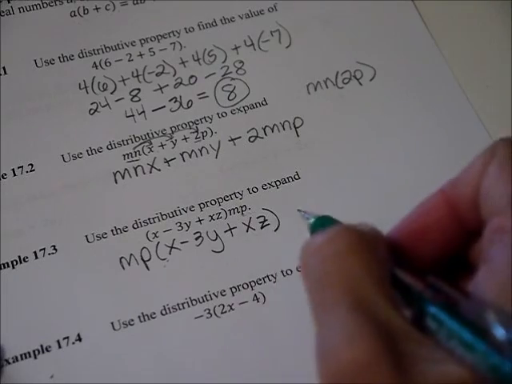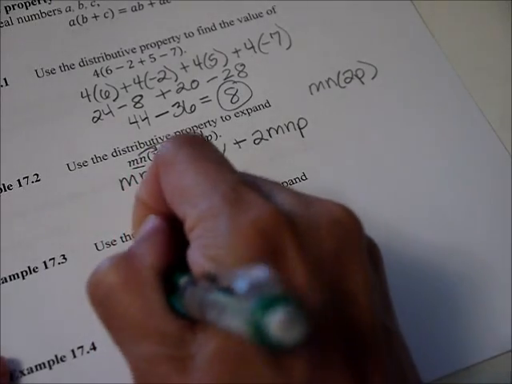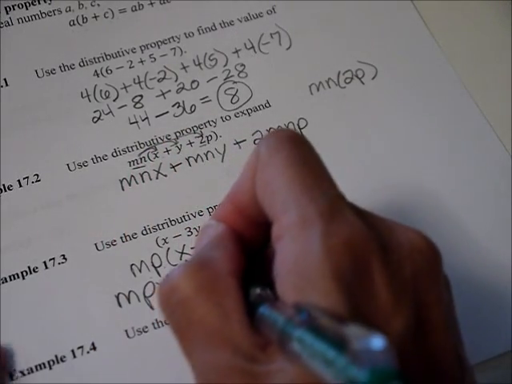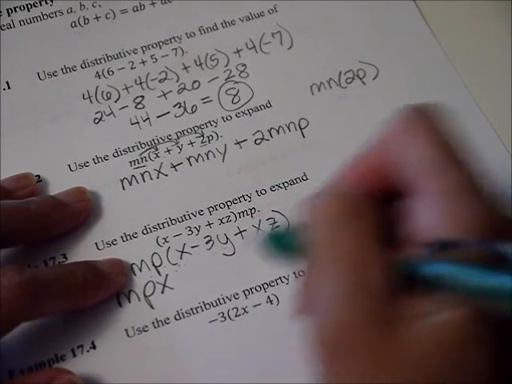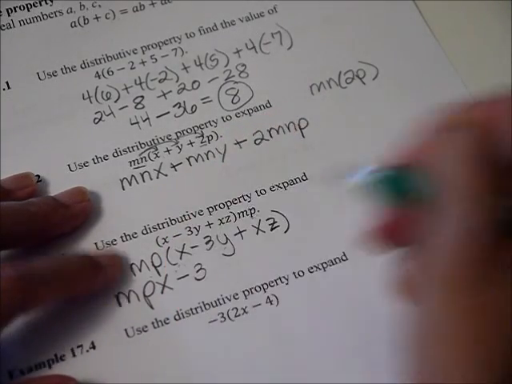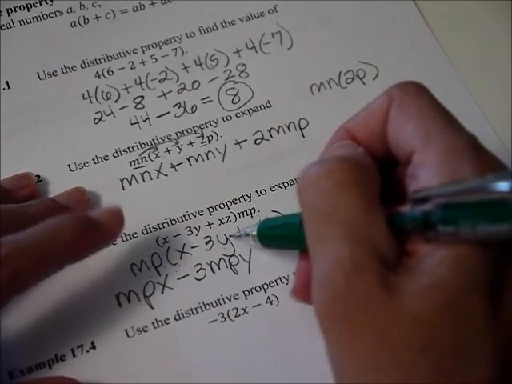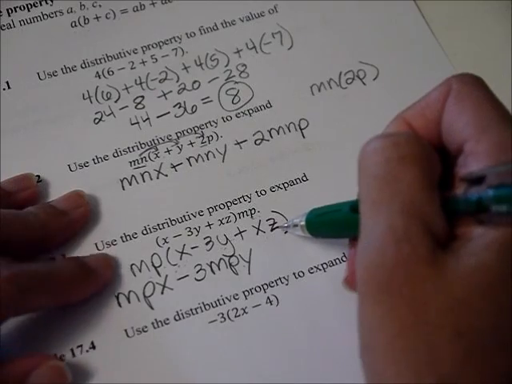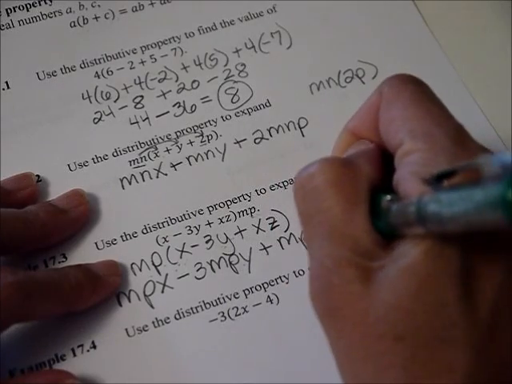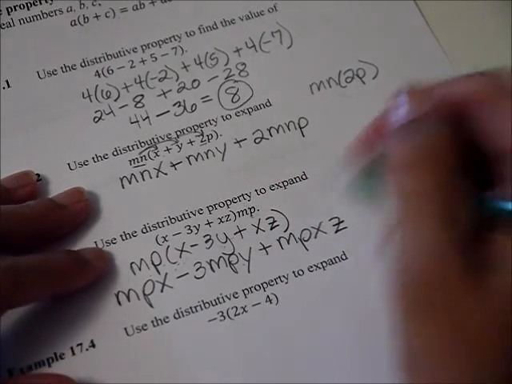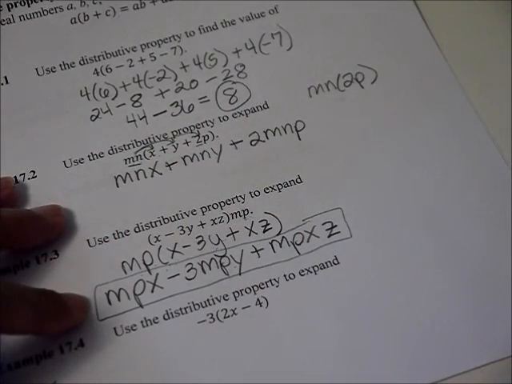And so now we're going to take these, the MP, and distribute to each of these. So again, we get MPX, so we multiplied it by the x, and then MP times negative 3y. Well, remember, I like to have the coefficient out in front, so it's going to be negative 3MPY. Make sure you see how I got that. Okay, and then now I've got 4 letters. I'm just M, P, X, Z. And you might think, okay, now what? That's it. That's the answer. Okay.